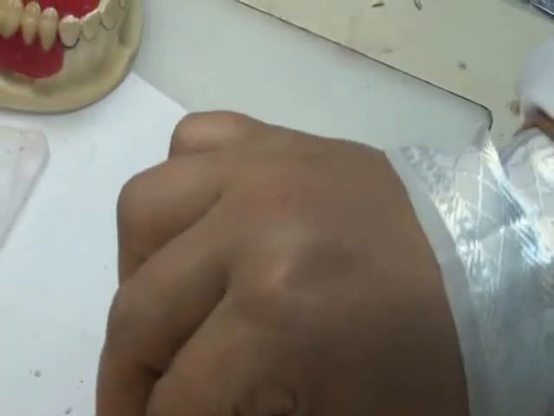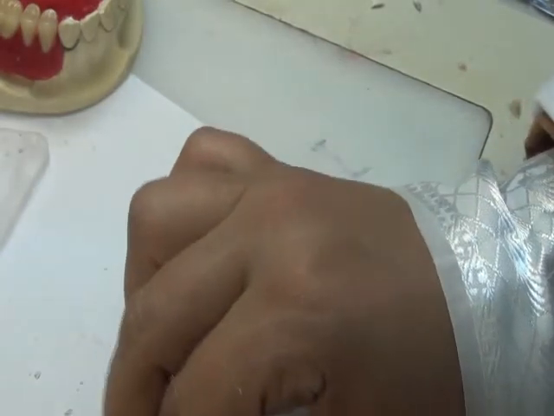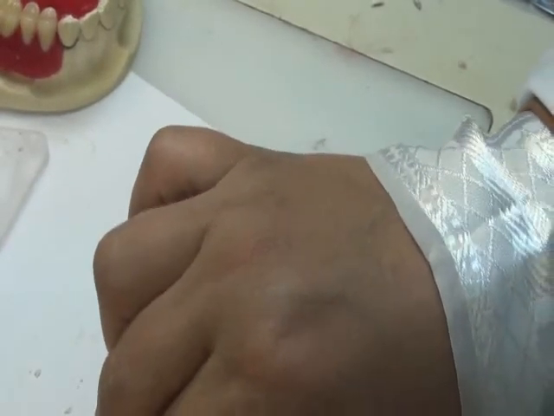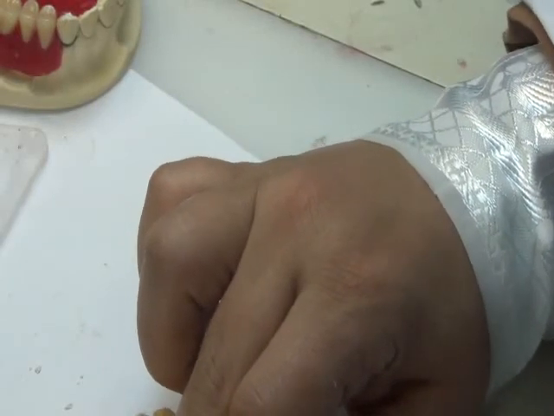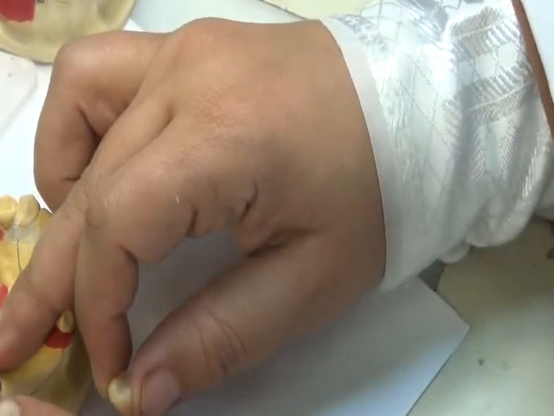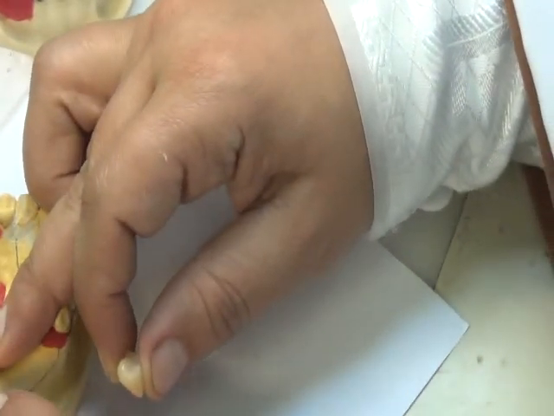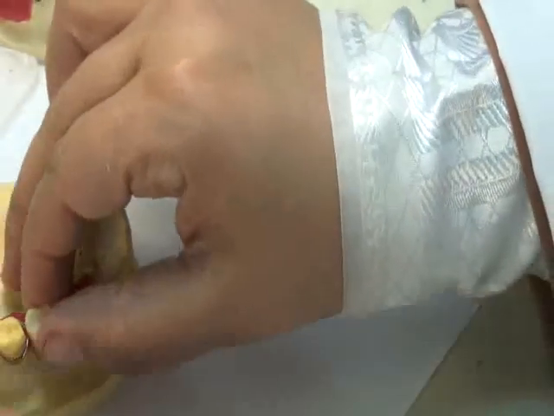Now I begin adding in teeth. So remember, I'm going to set the teeth using acrylic teeth. You will take them from inside, and I need to set the artificial tooth in contact with the natural tooth. Okay, so this is the artificial tooth.